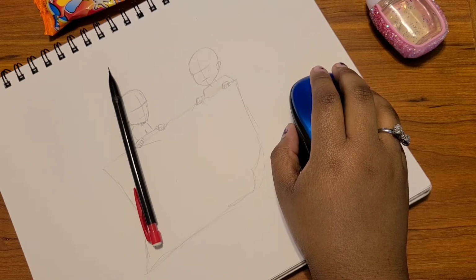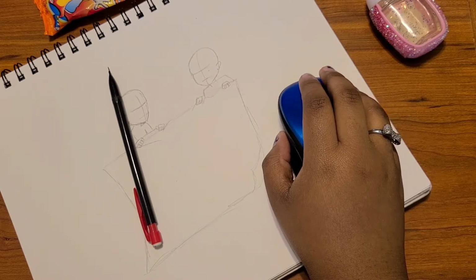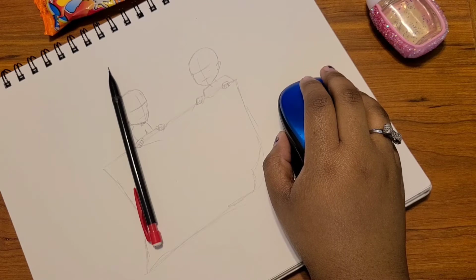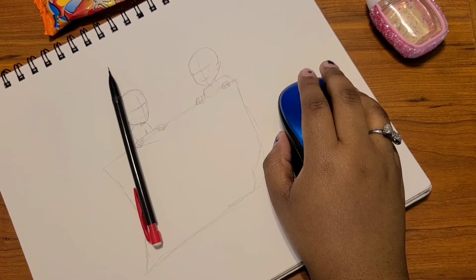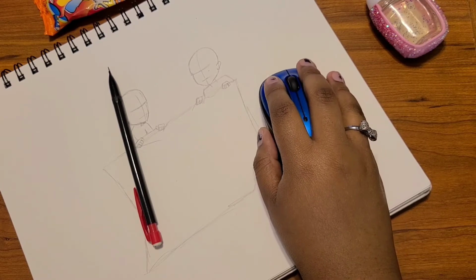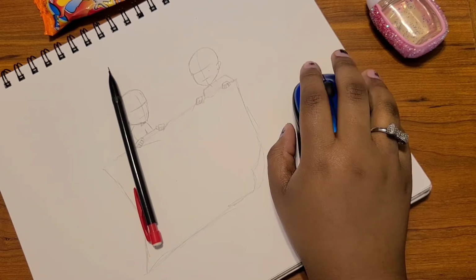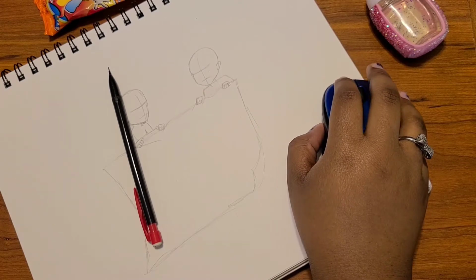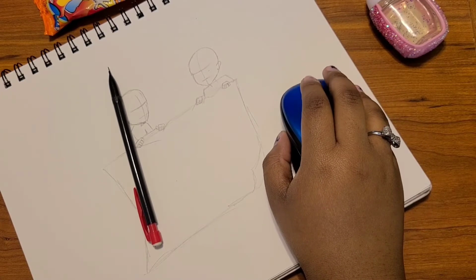Off to the side near the hand sanitizer is my tablet, which is where I'm watching YouTube, but later on it's where I'll be referencing the word that I will be using today.